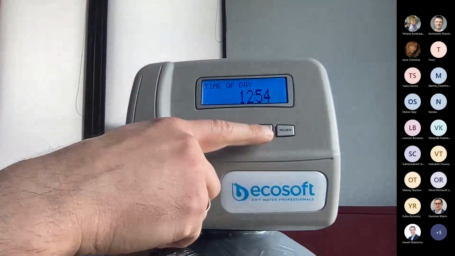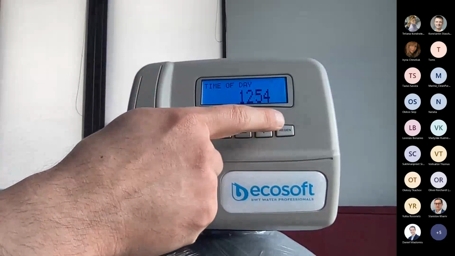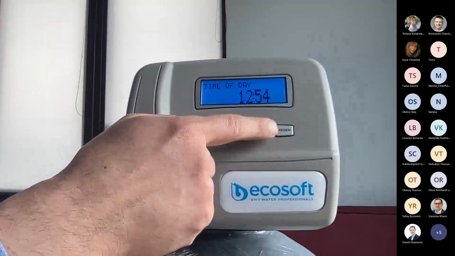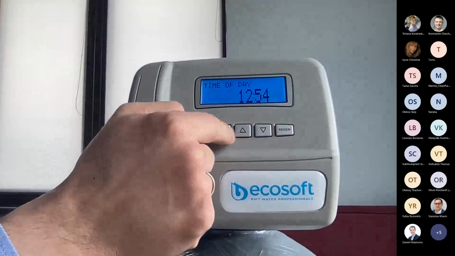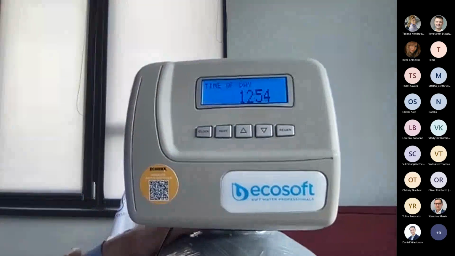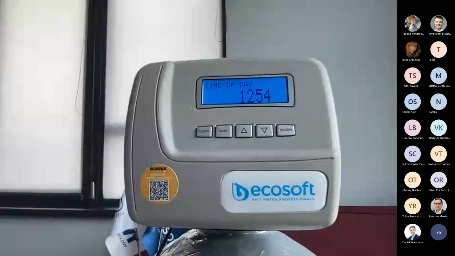To unlock, it is also important to remember this sequence. You have to repeat the same sequence: next, down, next, up, and clock. And you see the program is unlocked. And now you know how to protect the valve.